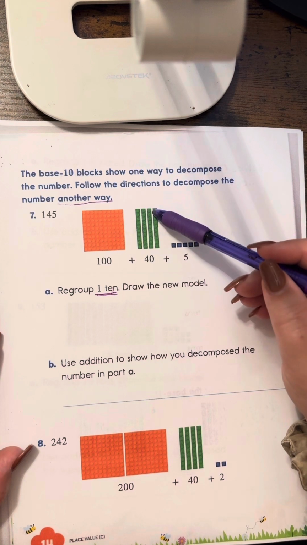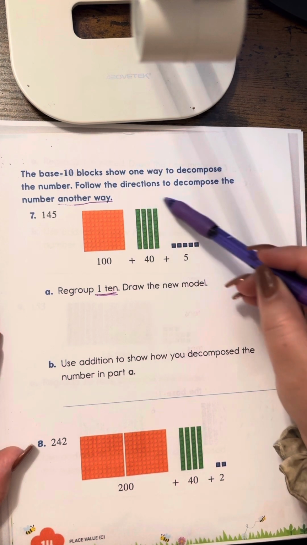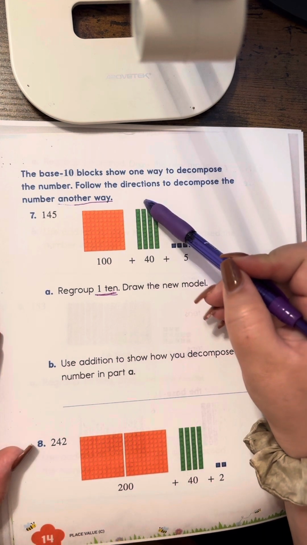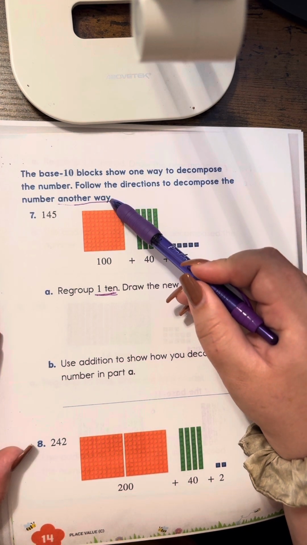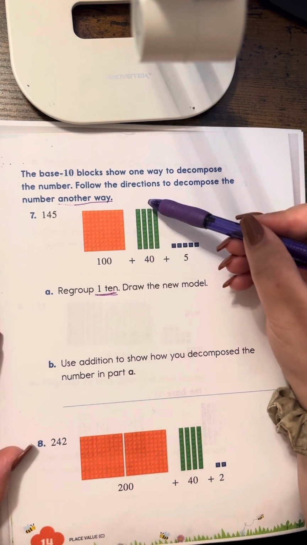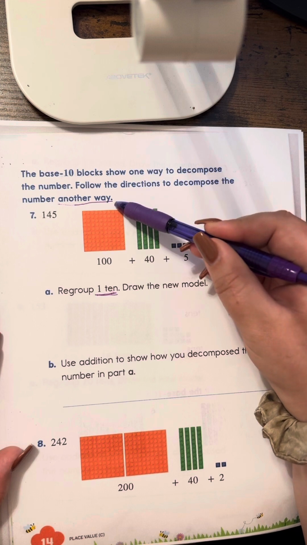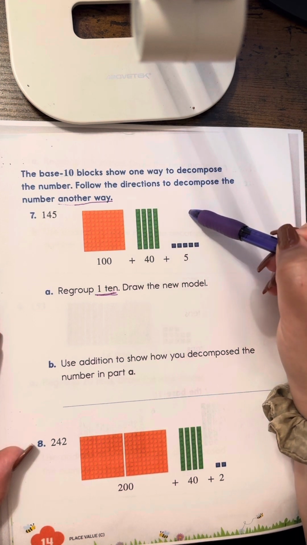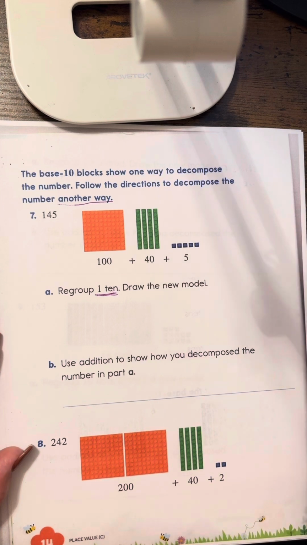So right now I'm going to show you how to move from left to right just for this video. You could also take one of the 10s and put it into the hundreds place, but that wouldn't really make the most sense. You can't really move 1 ten into 100s flat, so you really have to go this way in order to decompose the number another way.